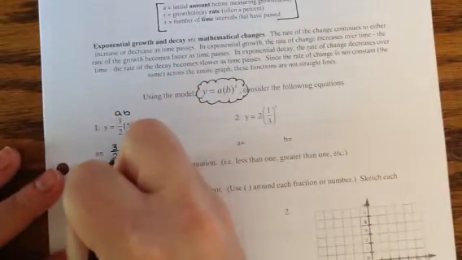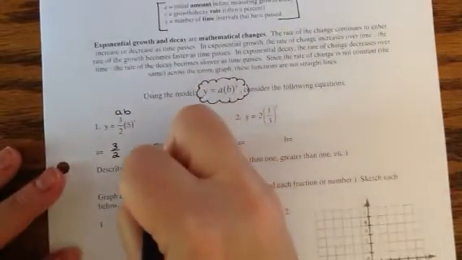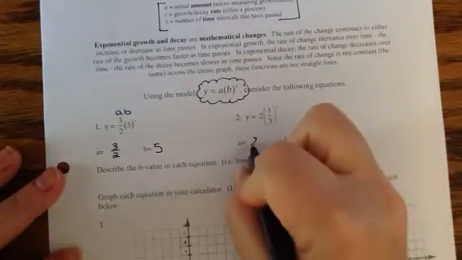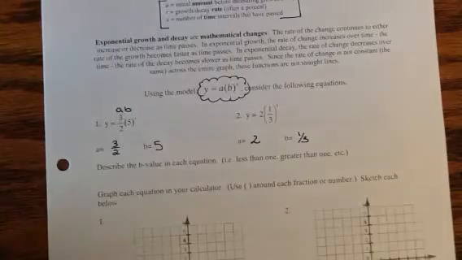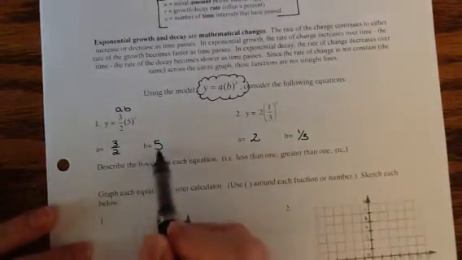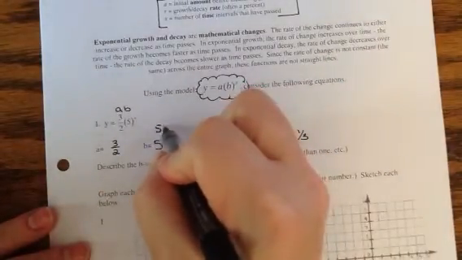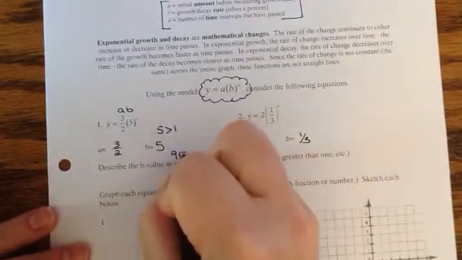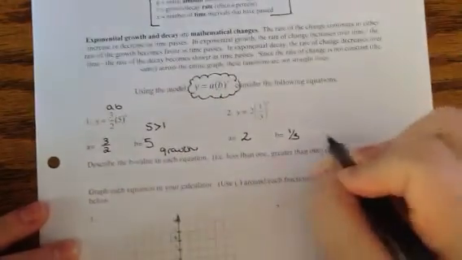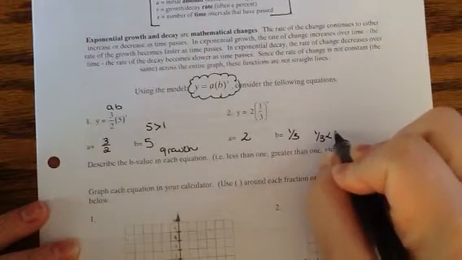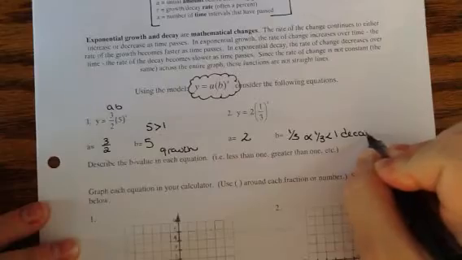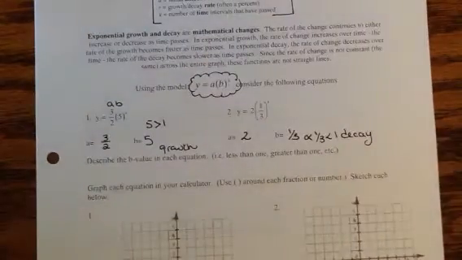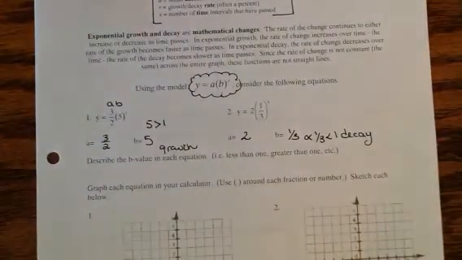So a right here is 3 over 2, or 1.5, and my base is 5. And in this one, a is 2 and my base is 1/3. And then it says describe the b value in each equation. So in this one, 5 is greater than 1, so we know that this is going to be growth. And right here, 1/3 is less than 1, but bigger than 0. So this one's going to be decay. And then it says that you can use a calculator to graph the following, but we're going to graph the following.